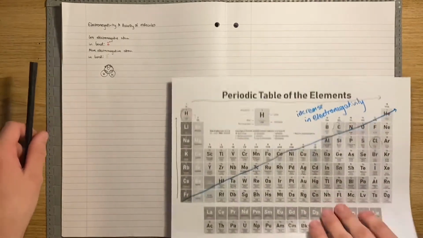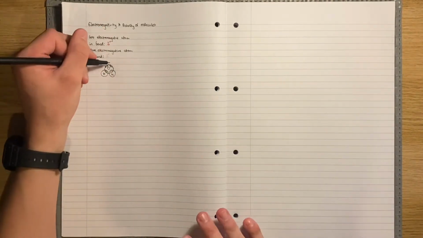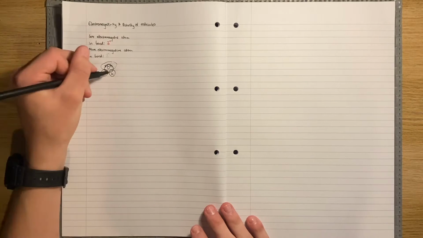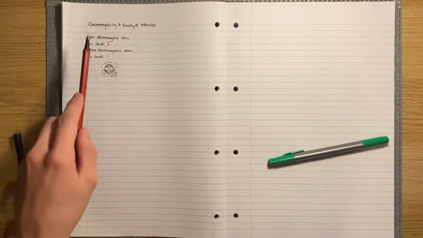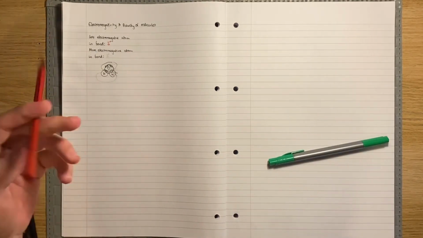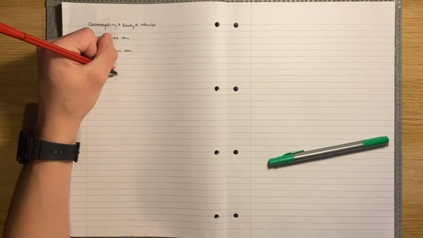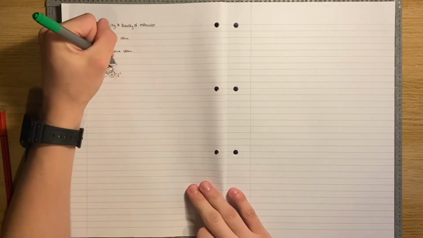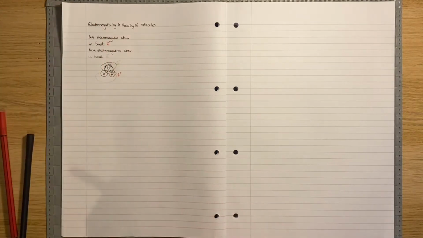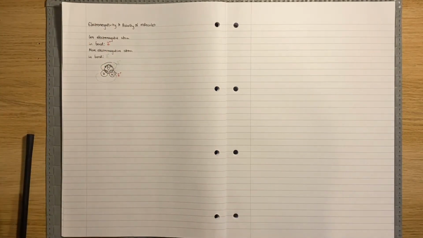But we can see that this side of the atom is going to have more electrons than this side. So we can then draw our symbols. The less electronegative atom or side of the atom is going to have delta plus. So this side is going to be delta plus, and then this side is going to be delta minus because it's got more electrons. So you can kind of see how that makes sense.